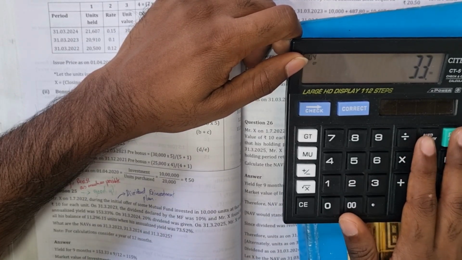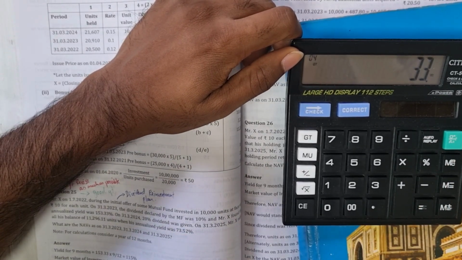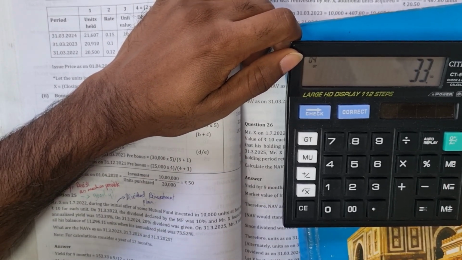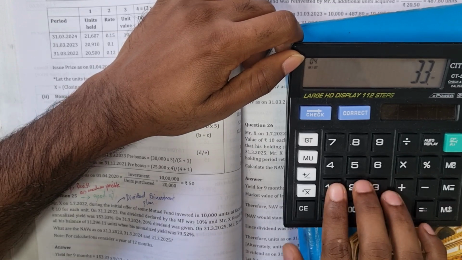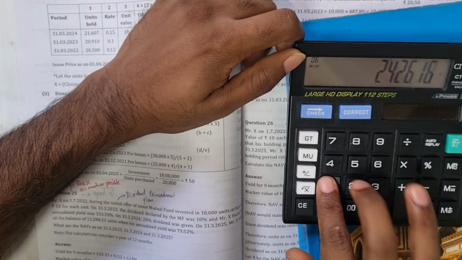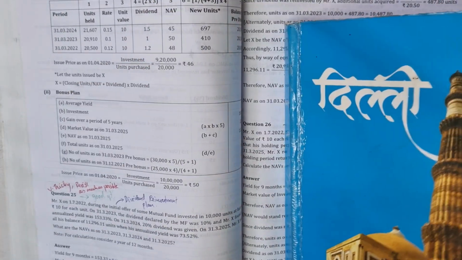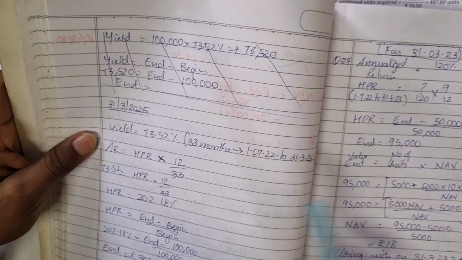So 73 is for the one period. So how much is it for 33 months? We have to calculate it. 73.52 into 33 divided by 12. It is 202.18. So I'm getting it as 202.18.